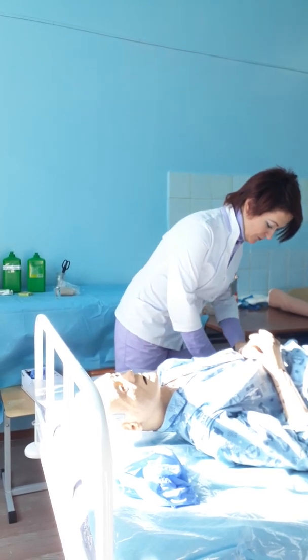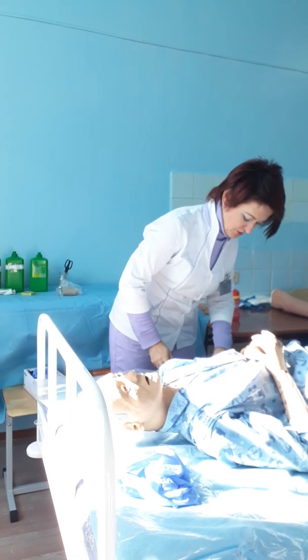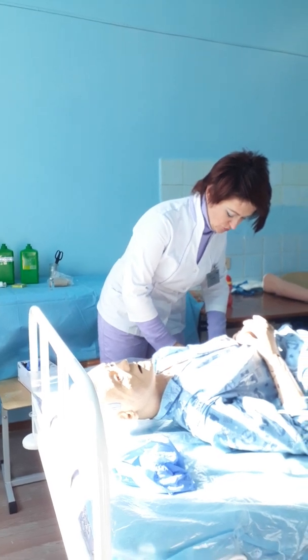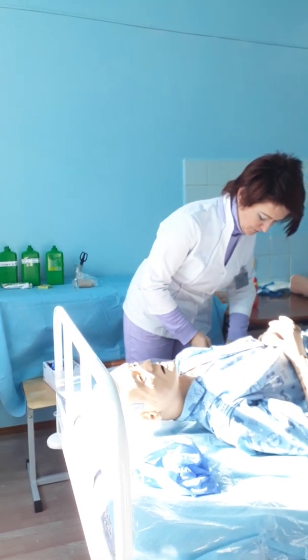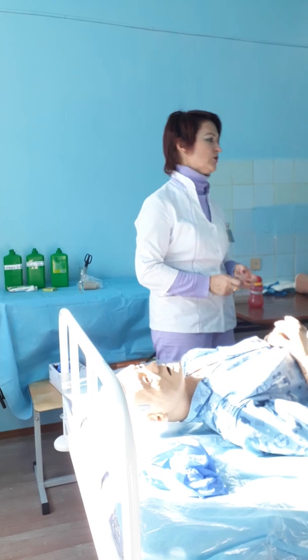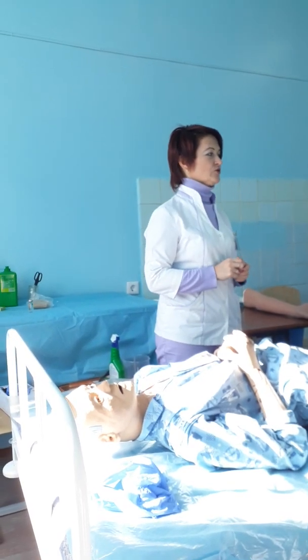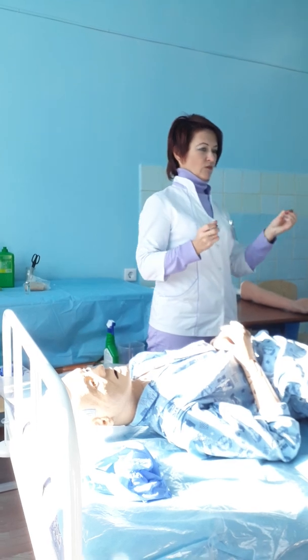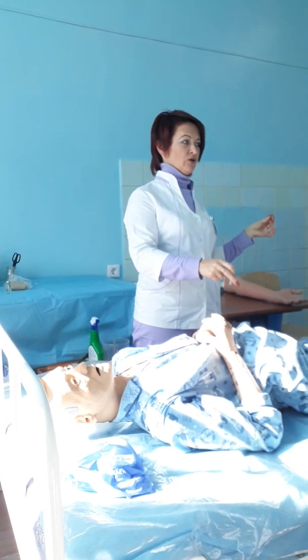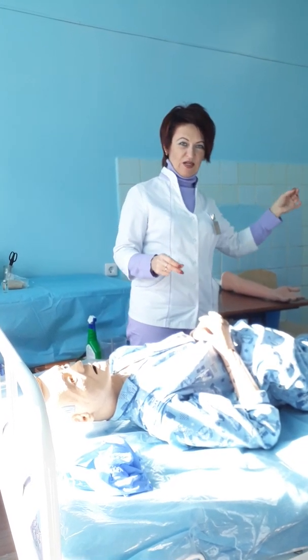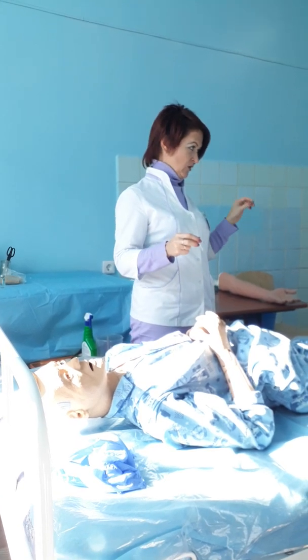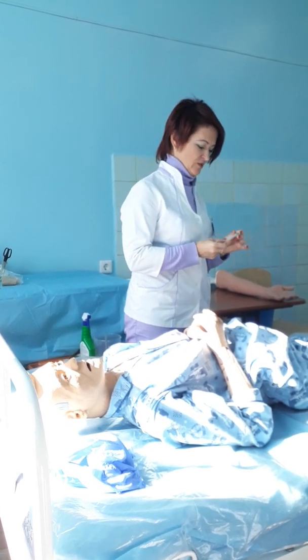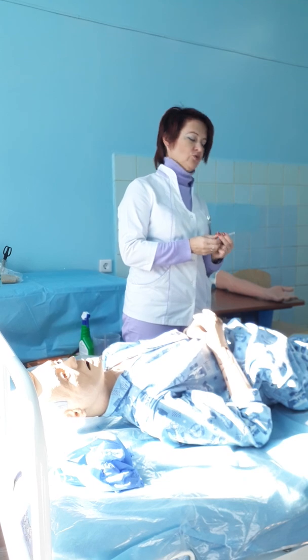And with this syringe comes a special size of needle. What color of needle will you use for intravenous injection? Green. Green, the same as for intramuscular, it's the same size, and more often we will use this size for intravenous injection too.